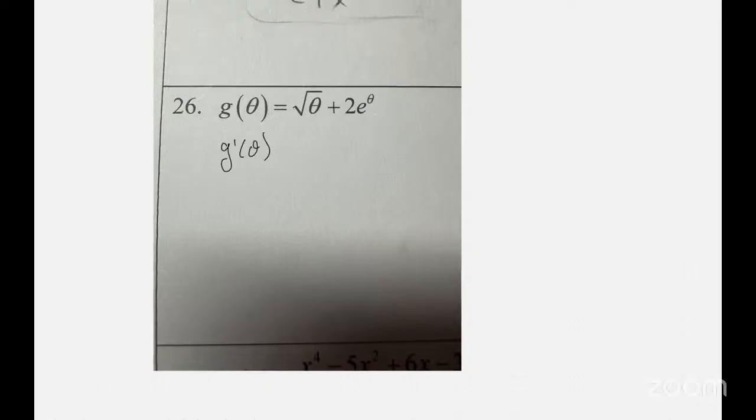All right. So 26, you're just trying to find the derivative. So first of all, let's rewrite this. G of theta equals theta to the 1/2, plus 2e to the theta.